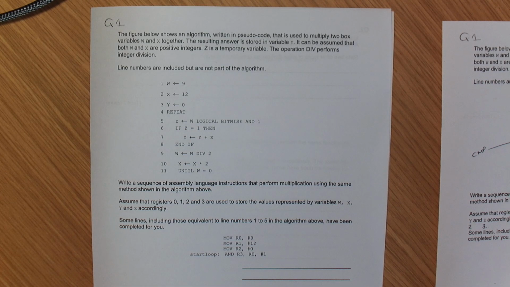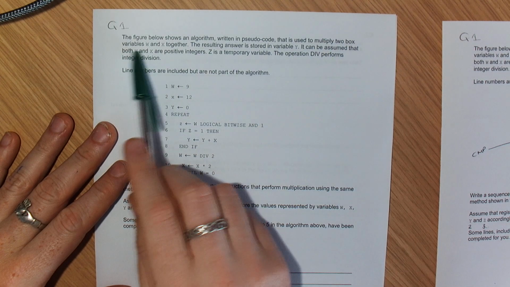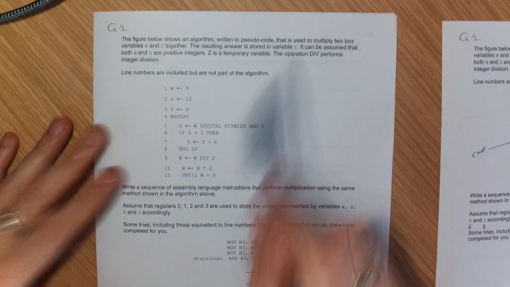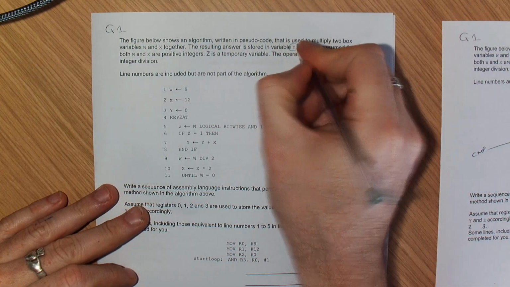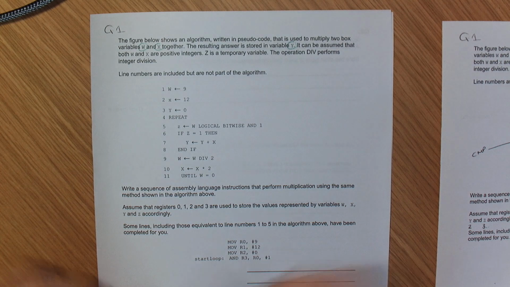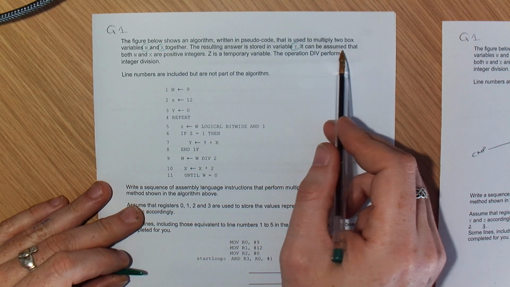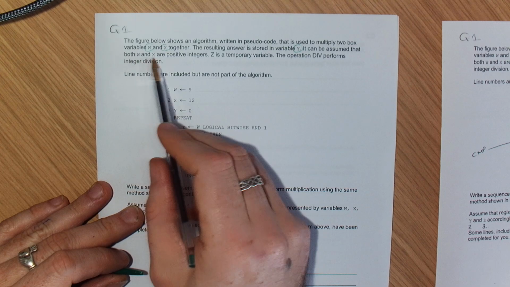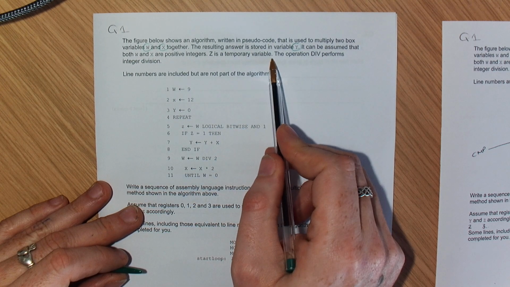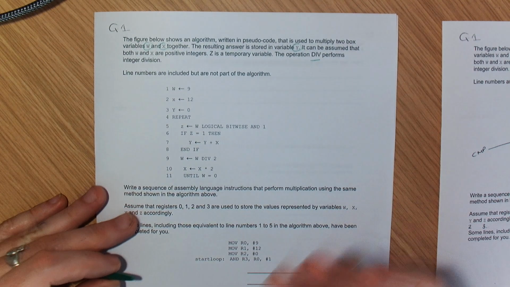Now, what you've got here is your question, and it tells you that it's an algorithm for multiplying two variables together, all right? The result is stored in Y, so W and X are multiplied and the result is stored in Y. It can be assumed that both W and X are positive. Z is a temporary value. The operation div performs an integer division.